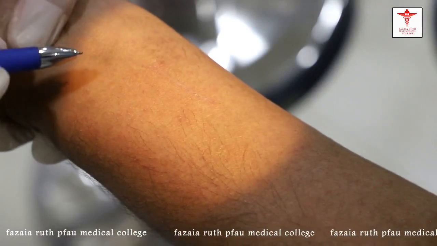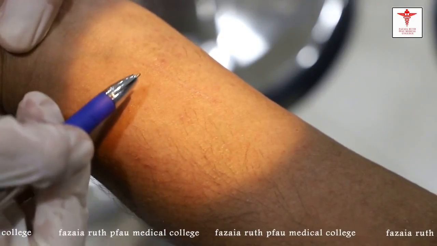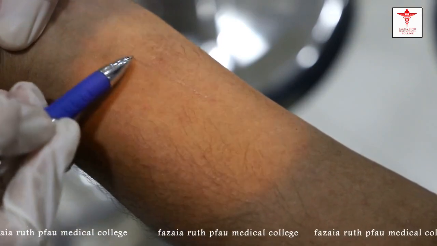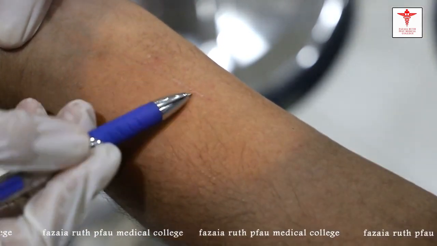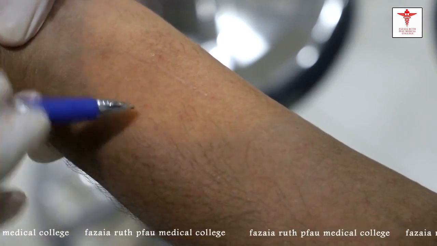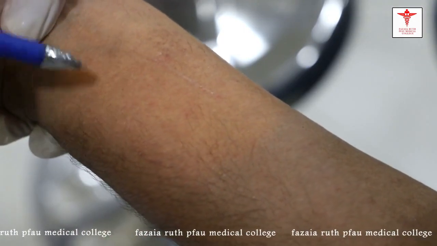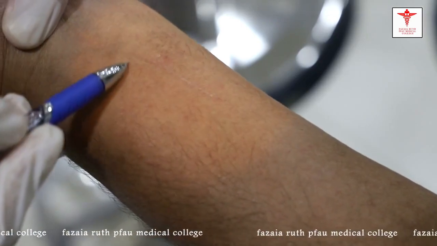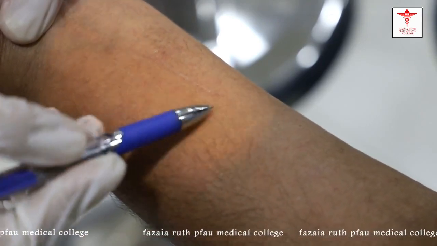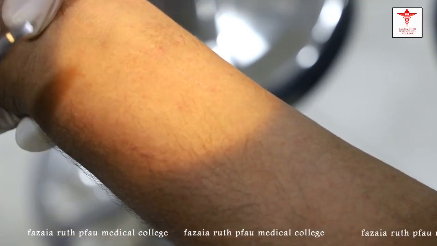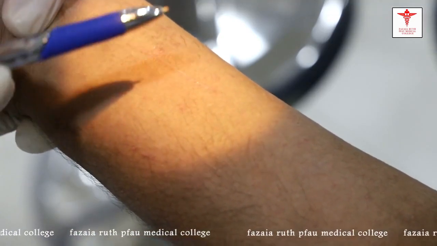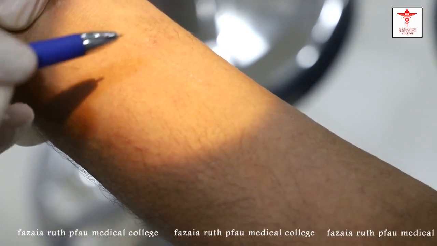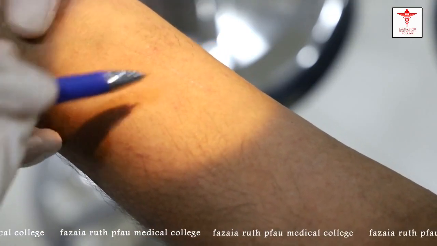Now students, you can see after applying the scratch there appears a white line. This white line is due to the displacement of the blood from the capillaries. Within a few seconds, you can see there appears a red line. This red line is due to the vasodilation, which is caused by the release of local mediators, especially the histamine.